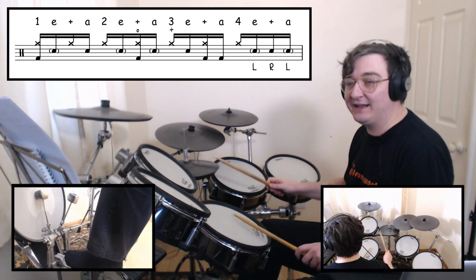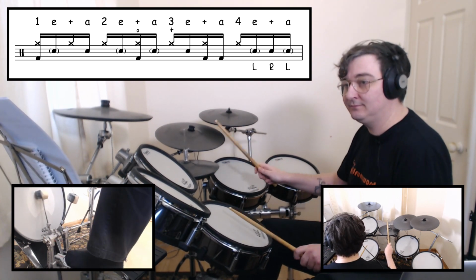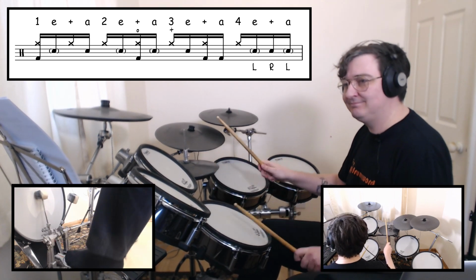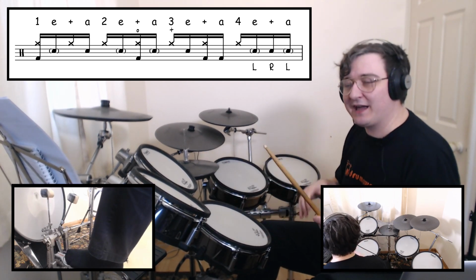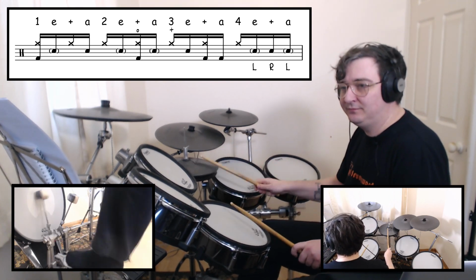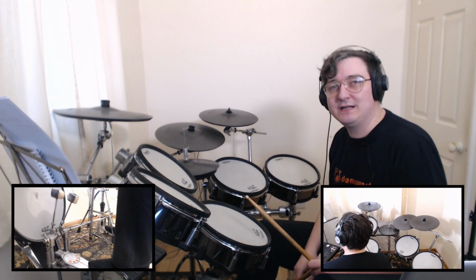And with the open hi-hats, very hard to get that feel. But loads of fun to play once you got it. Here it is up to speed.